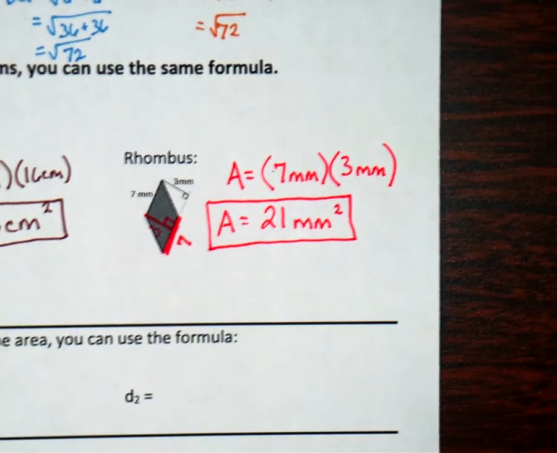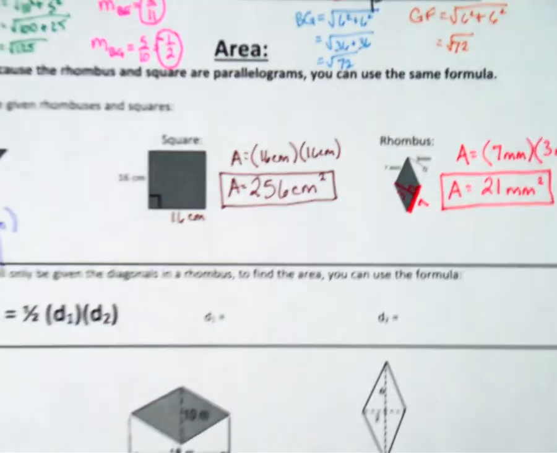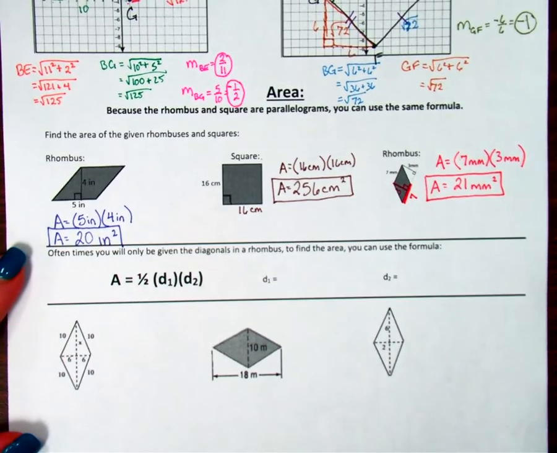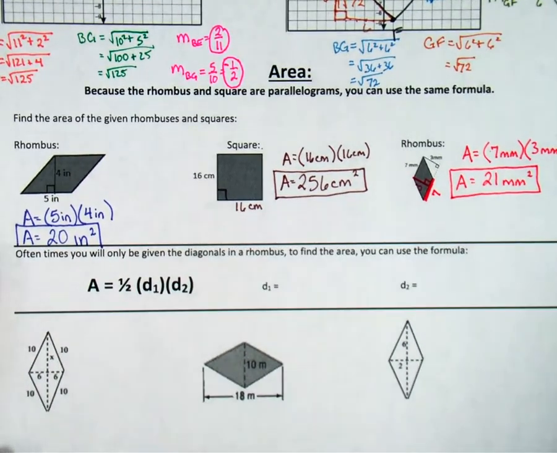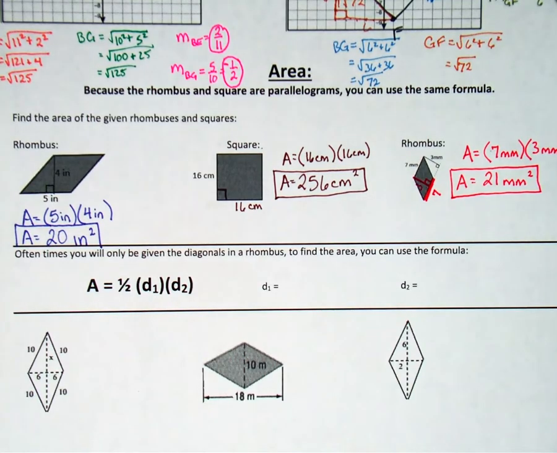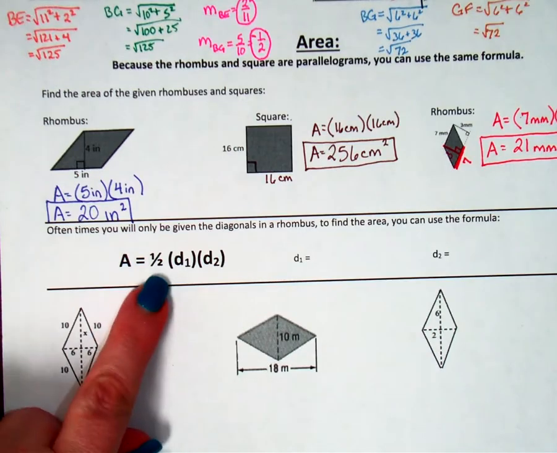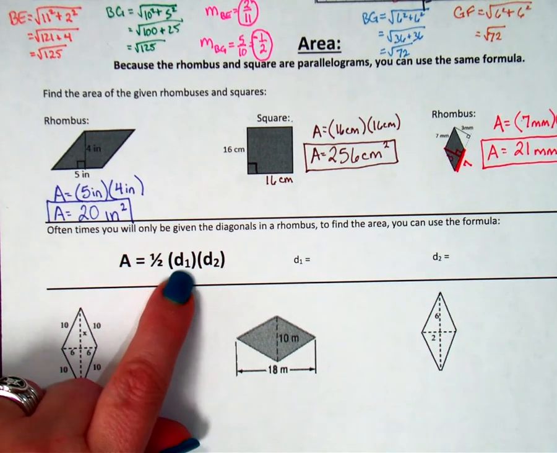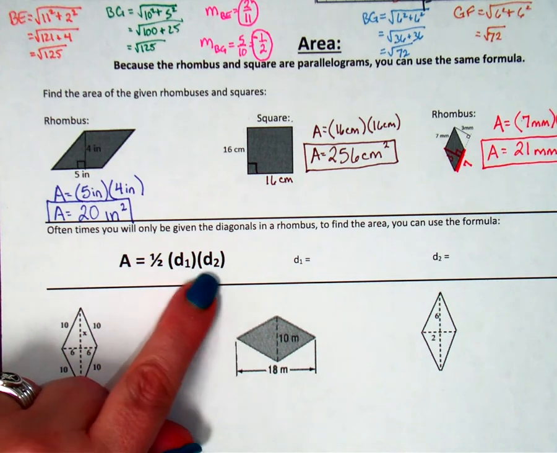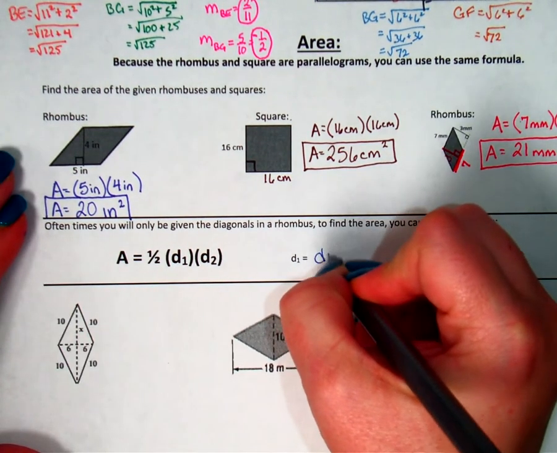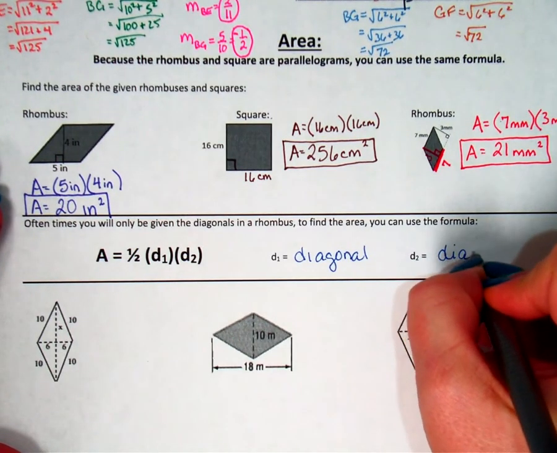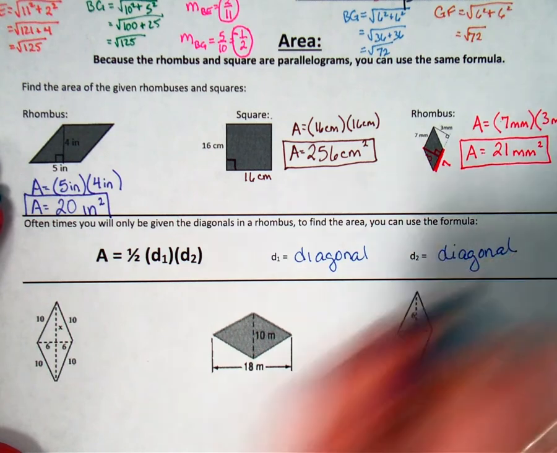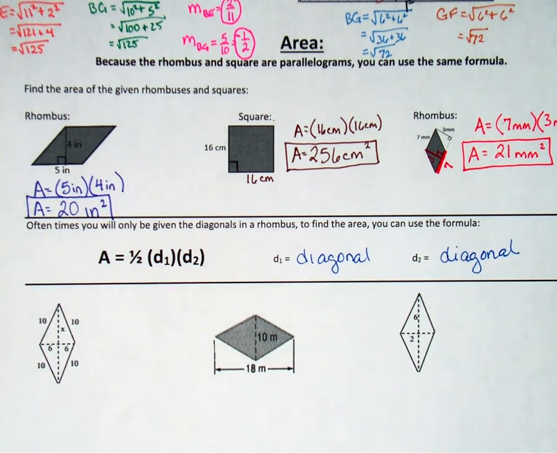Okay? Alright, so the last thing we're going to look at is sometimes they don't give you a base and a height. And there is another formula that we can use for a rhombus, which means you can also use it for a square if you need to, okay? But we usually use it for a rhombus. Sometimes you're just given the information about your diagonals, and there is a formula that works for that. It is 1/2 diagonal 1 times diagonal 2. So D1 and D2 just stand for diagonal. Okay, so it's just my two separate diagonals.